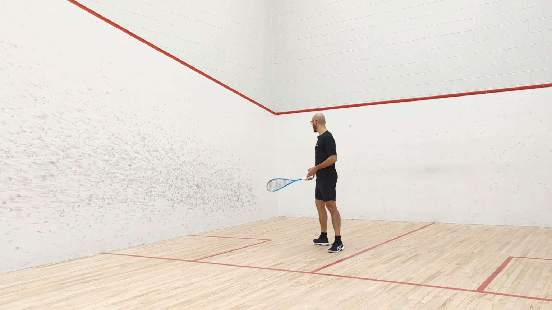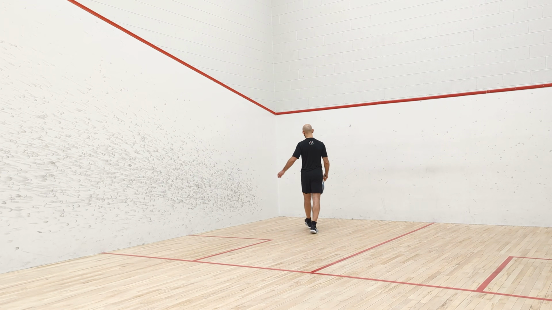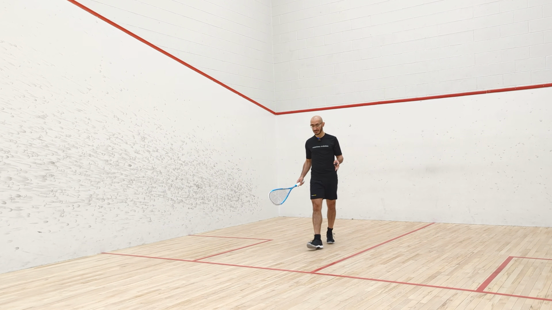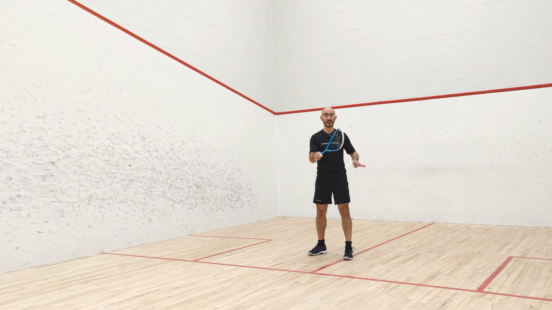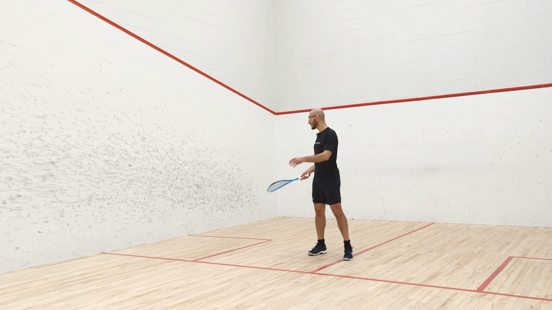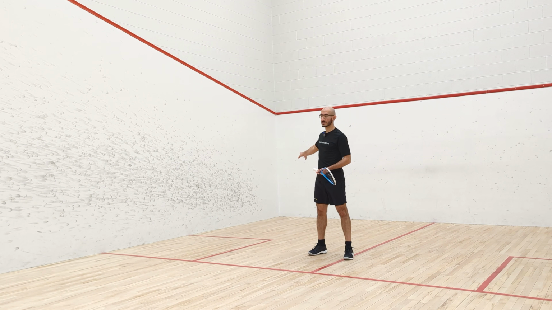So what I mean by that is, if I hit a drive and the ball flies off the back wall and your opponent is hitting from this position, well, I need to take a very, very central tee position. I need to be able to cover the back, I need to be able to cover the front, the left, and both front and back left, front and back right. Because assuming I'm playing a strong opponent, they can do anything from that position. They could drop, they could drive, they could kill, they could cross kill, they could lob, etc.